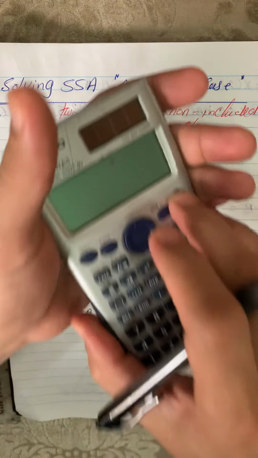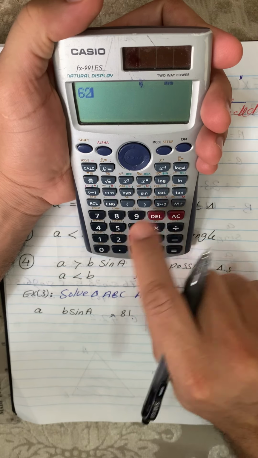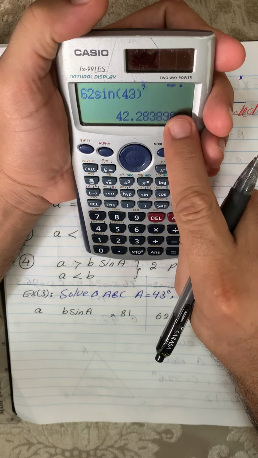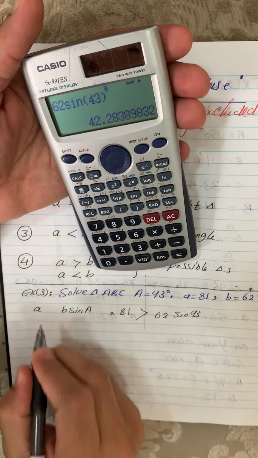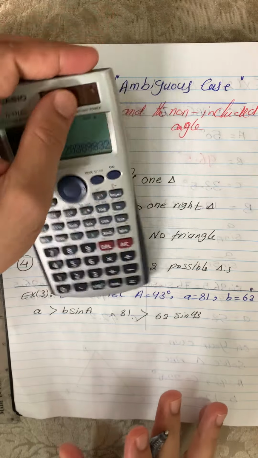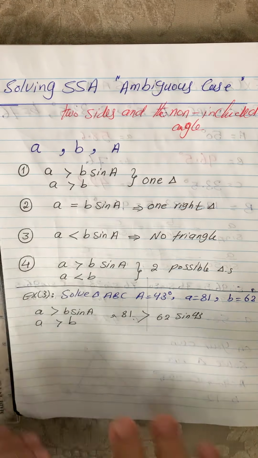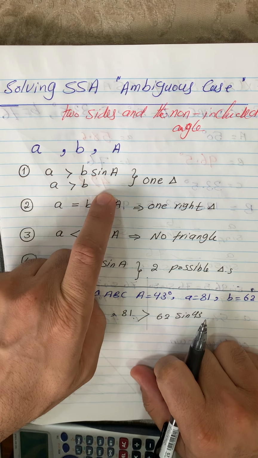So 62 sine 43 equals 42.2. So a is more than b sine A, and a is more than b. So this is the first case, and we have here only one triangle.